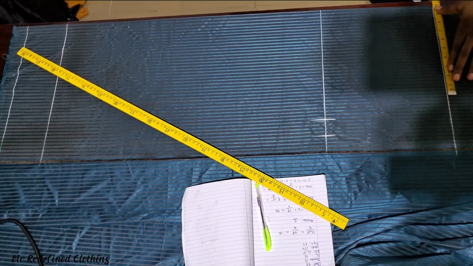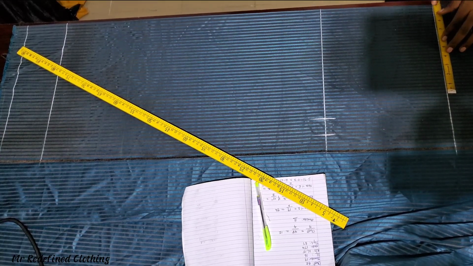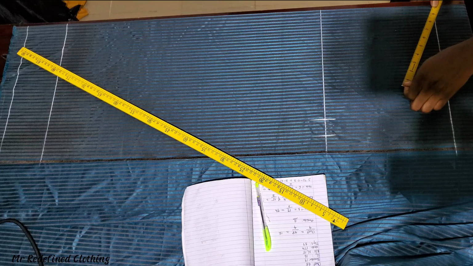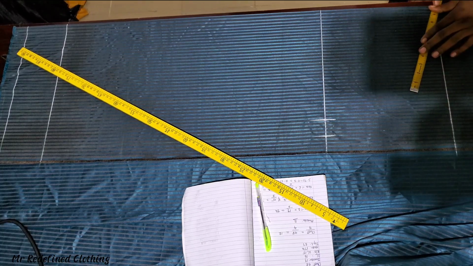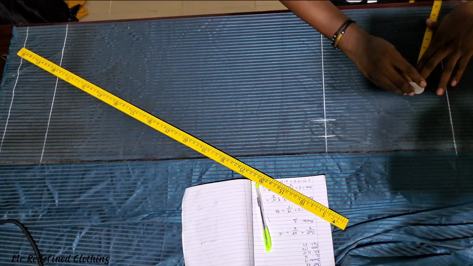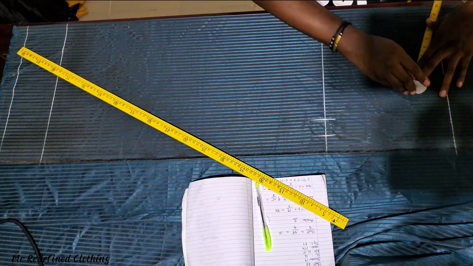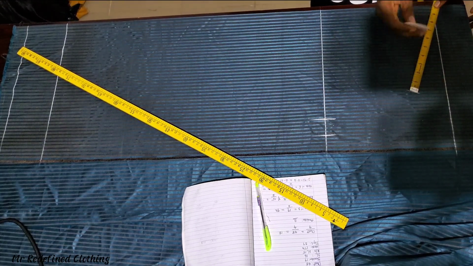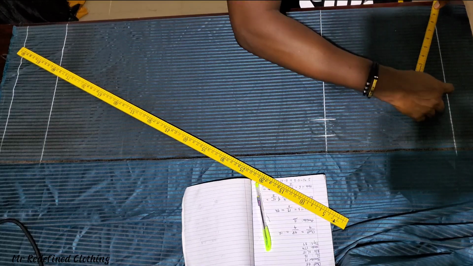But before you mark the 10, you make sure that you tilt or bend your tape to come down by 2.5 inches, marking this way. So you just bend it in this form, then make a mark in a slanted form like this. Please watch how the tape is bent. It's slanted down by 2.5. How did I know here is 2.5?